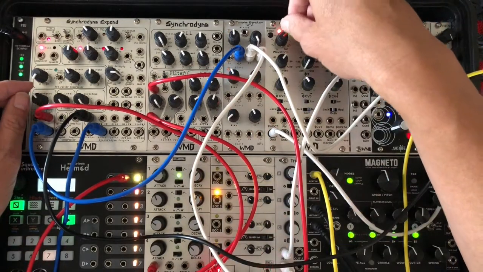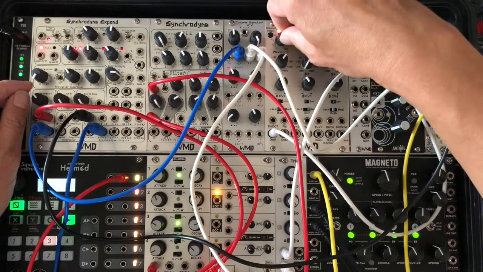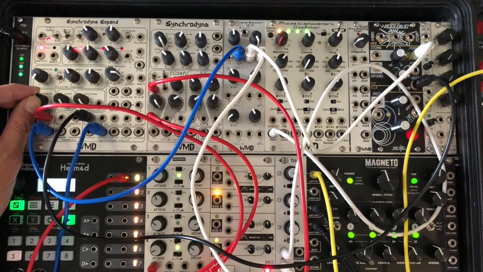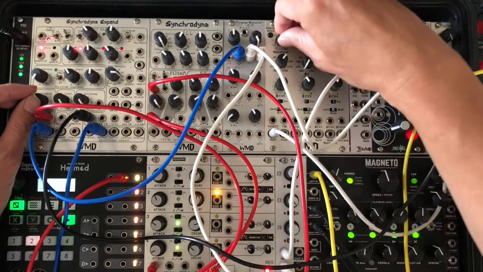You can maybe have a listen to some of the other waveforms, sine wave. Triangle wave.